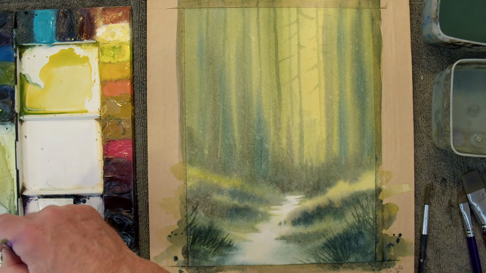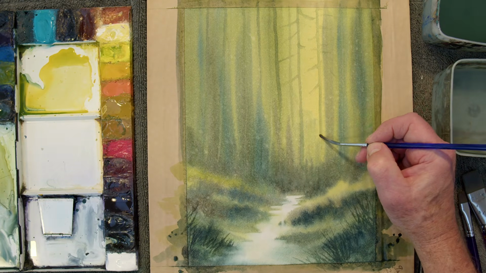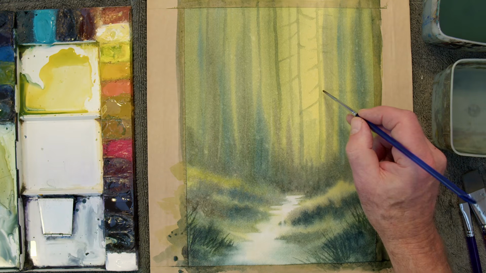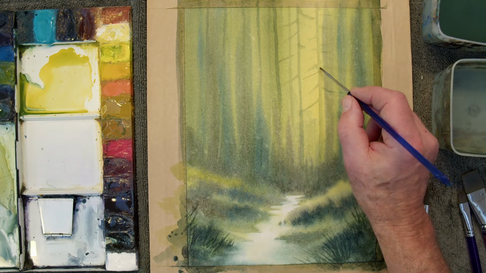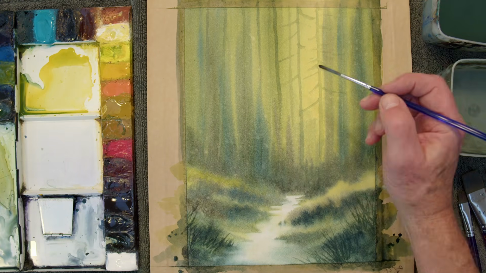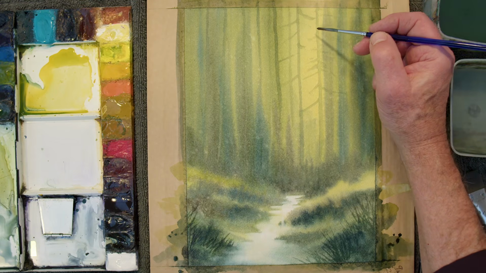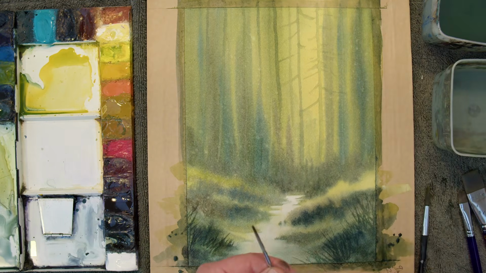I'm not putting branches covered with needles. It appears that they're more empty, but that's okay because I'm just trying to use the architecture of the tree to define this column area of light. And the crucial piece of this is how much pigment do I have in my brush? And it's not that much. It's a lot of water. Okay, let's just look at this for a second.